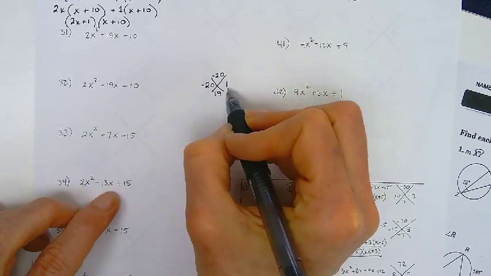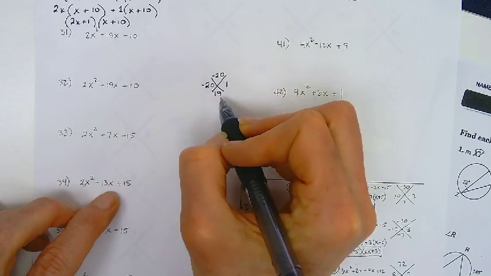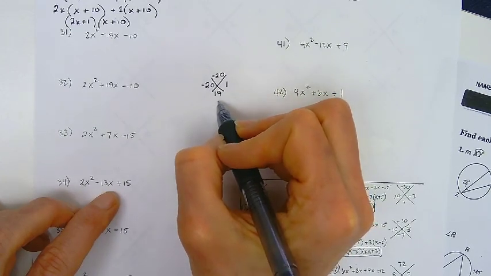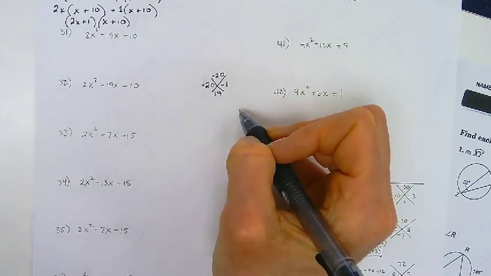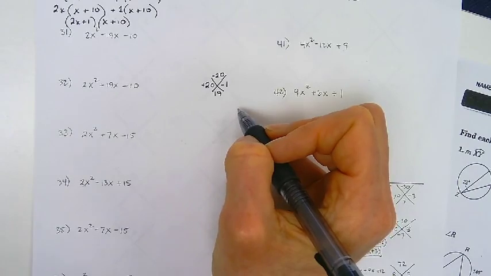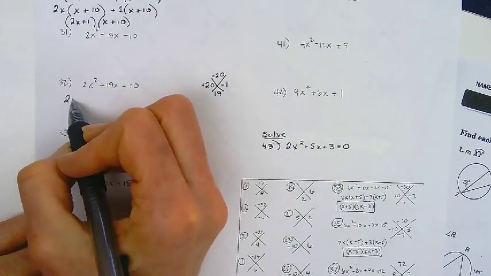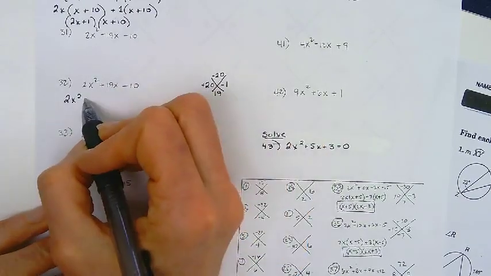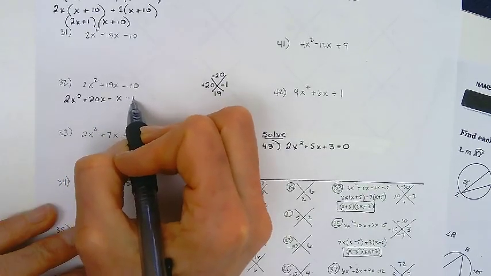If I put negative 20 times 1, I will get negative 20. But if I add them together, I get a negative 19. So let's try a positive 20 and a negative 1. And it works. So I will rewrite the first term, and then the middle term will be split between plus 20x and minus an x, minus 10.